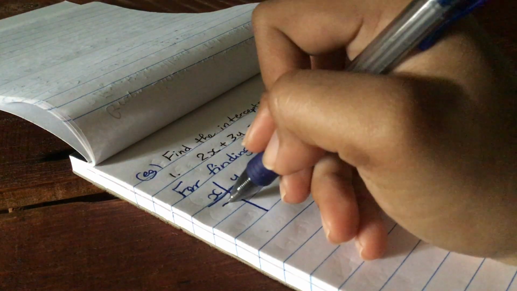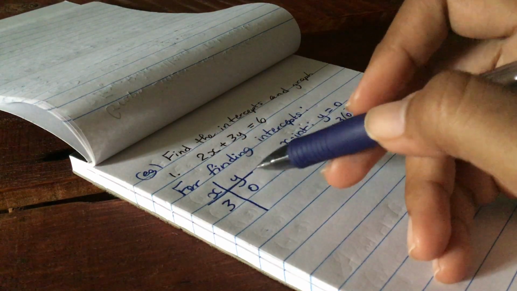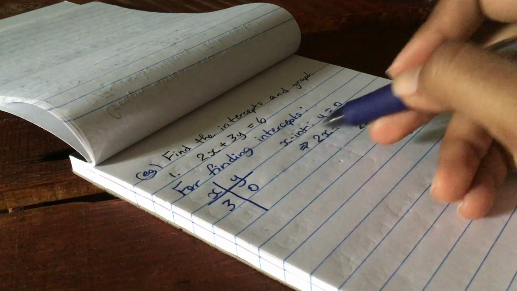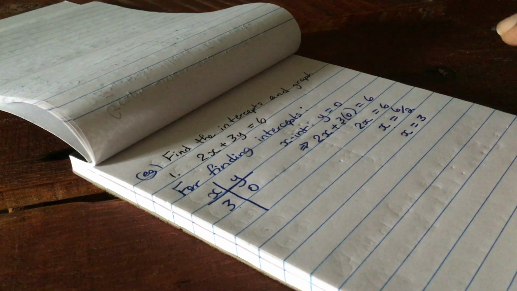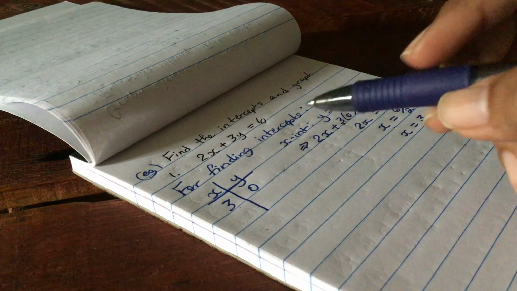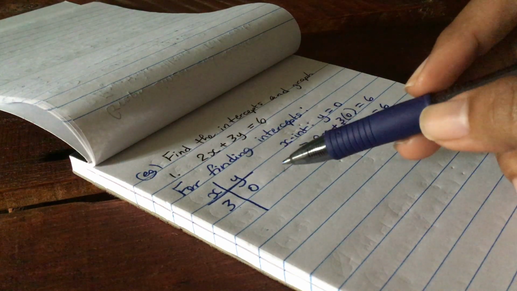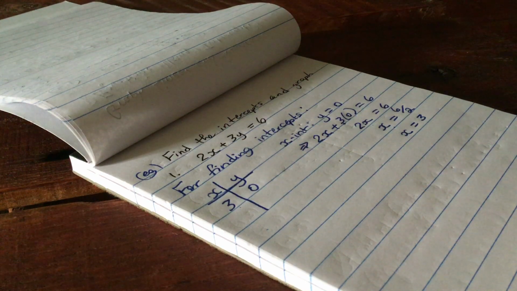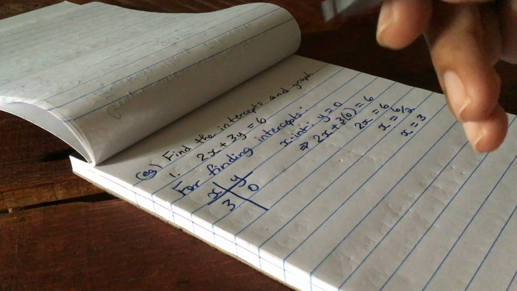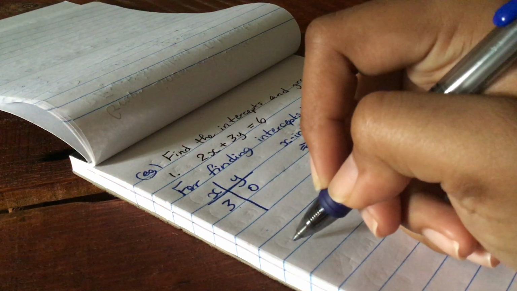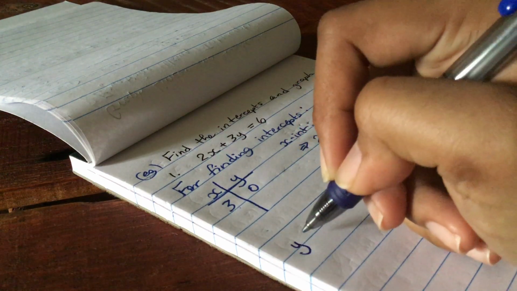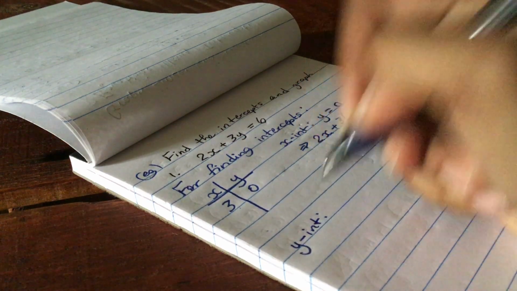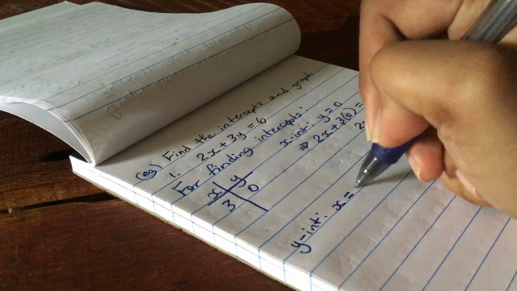So we fill in our table. When y is equal to 0, x is equal to 3, and that is our x-intercept. That means where the graph crosses the x-axis. To find the y-intercept, write that over here, y-intercept, we need to set x equal to 0.